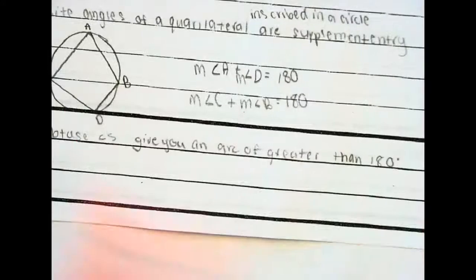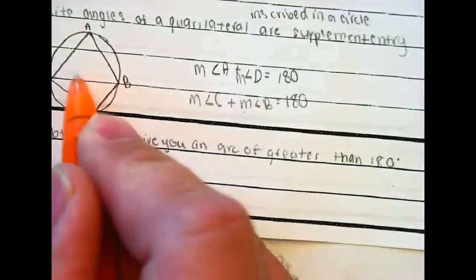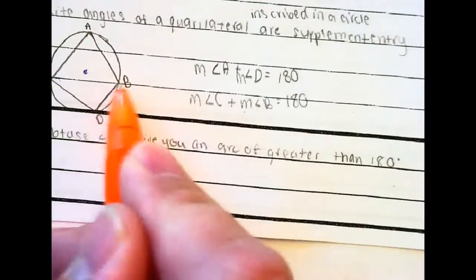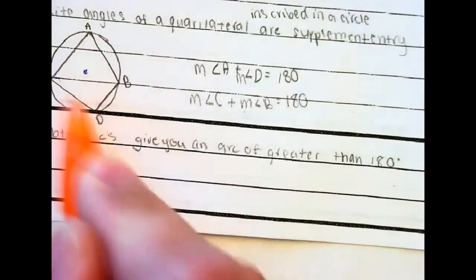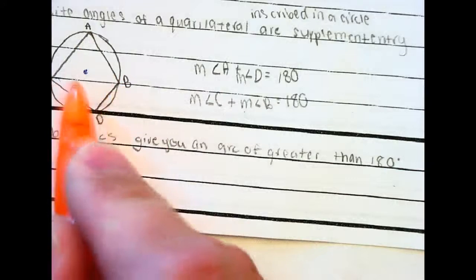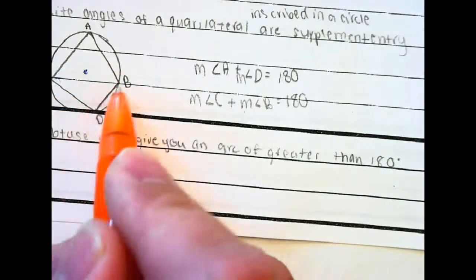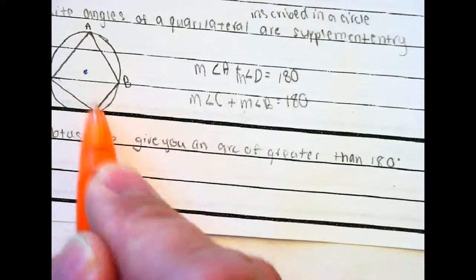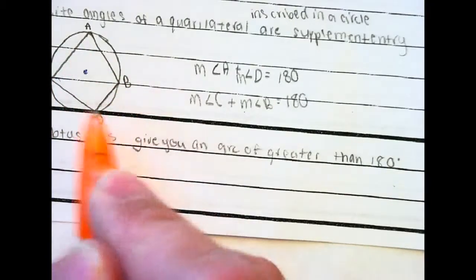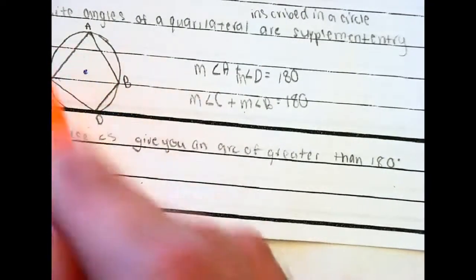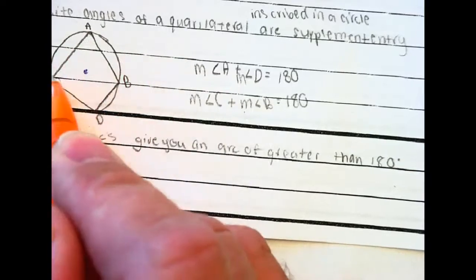Okay, so on this one, notice if the center of the circle is about right there. This angle is definitely an obtuse angle. And this angle looks like it's a little acute. It has to be if these two make 180 degrees. Opposites have to make what? 180. Okay? Because that takes up the whole circle.